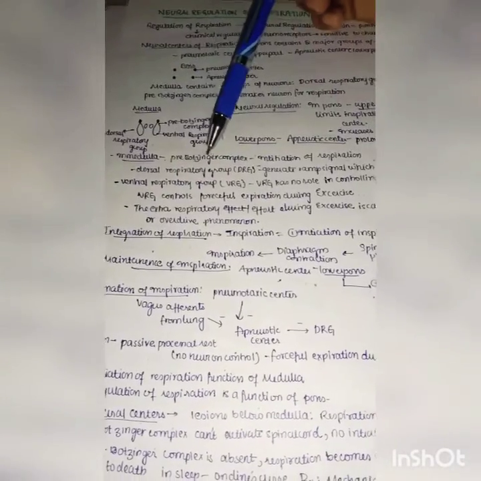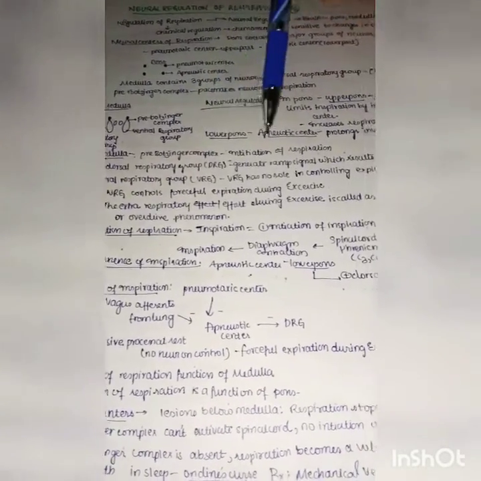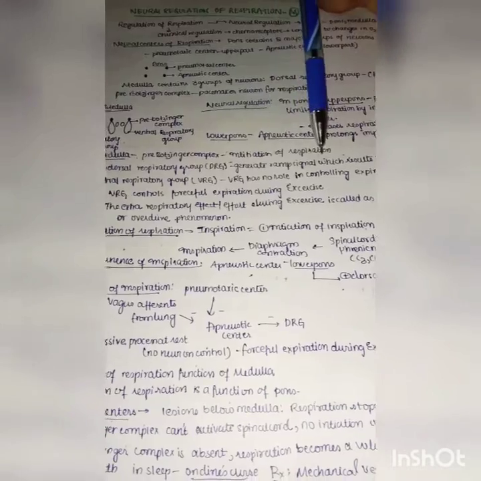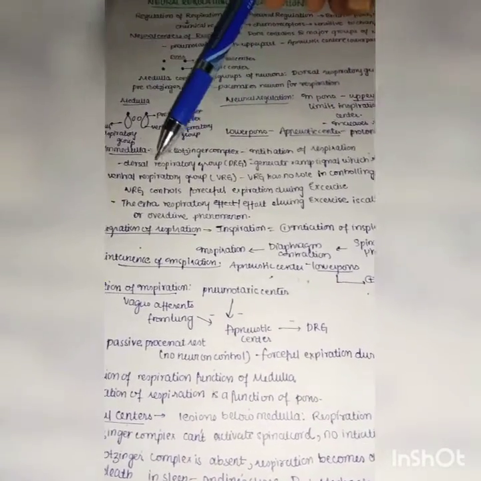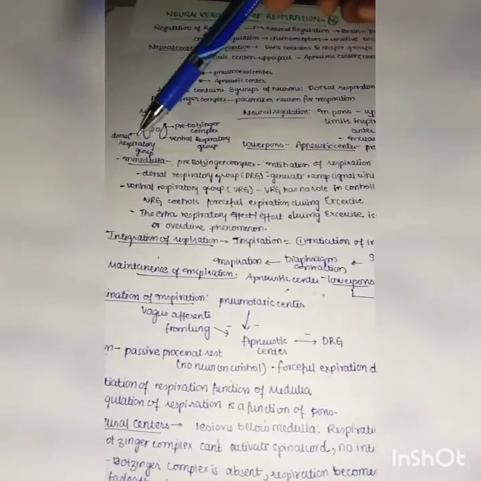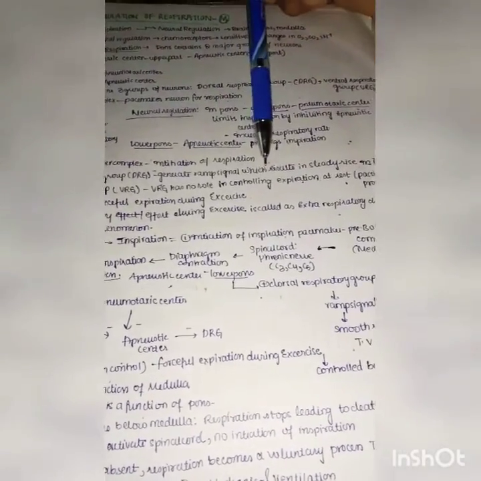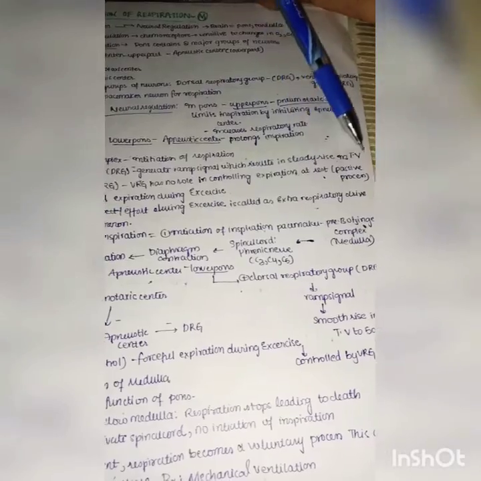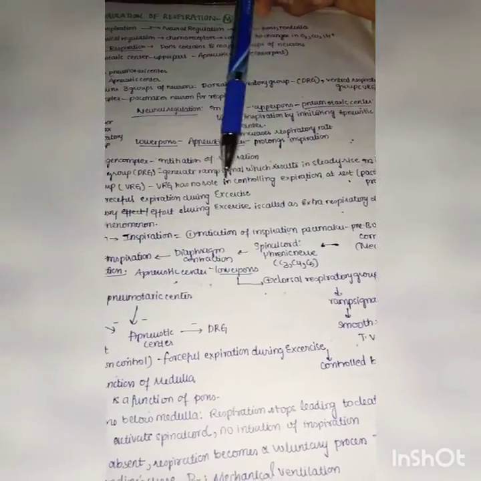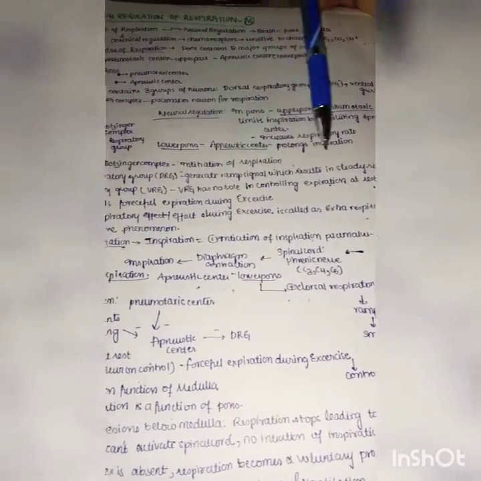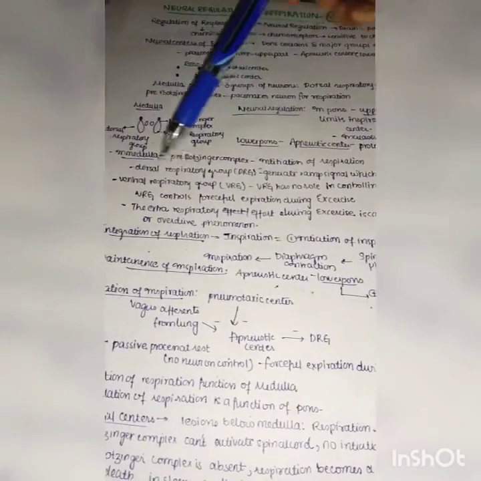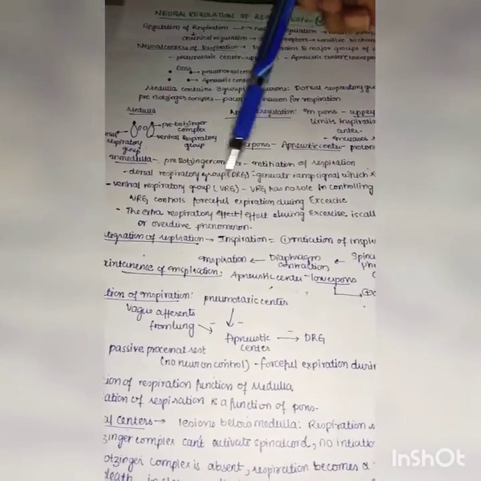Now in the medulla we have the pre-Botzinger complex, which is mainly useful for the initiation of respiration. It is a pacemaker. And the dorsal respiratory group, which you can see here, mainly generates a ramp signal, which results in a steady rise in tidal volume. A ramp signal is nothing but the tidal volume increasing steadily, not abruptly. That is called a ramp signal, which is initiated by the dorsal respiratory group.